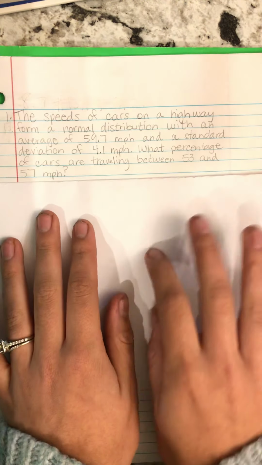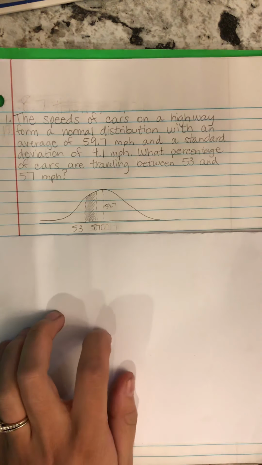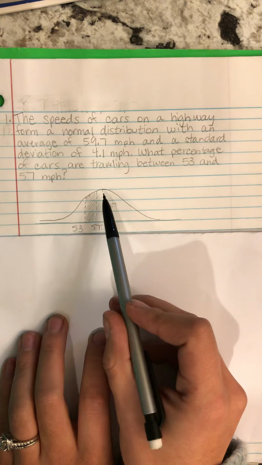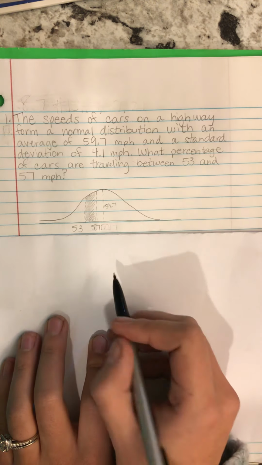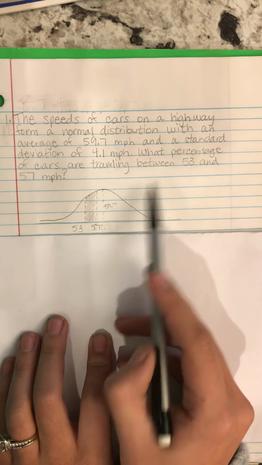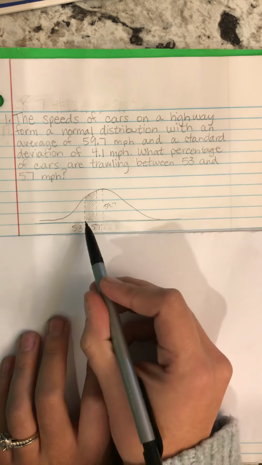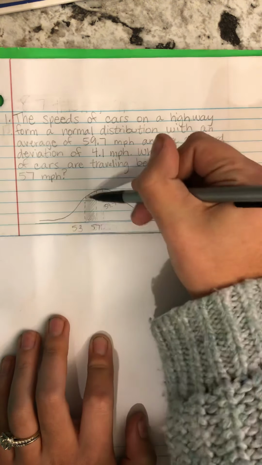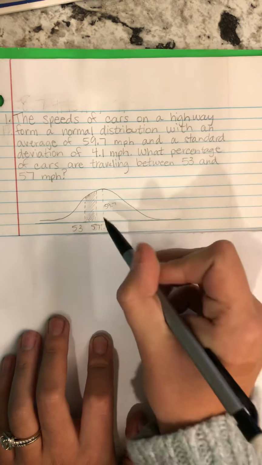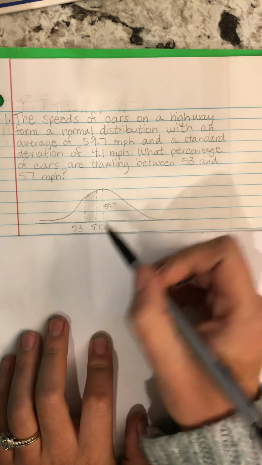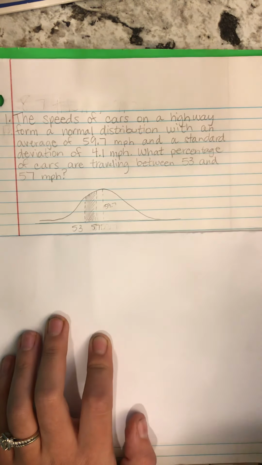First thing I did to solve this problem was do a sketch of the standard deviation. So here we have the curve, and right down the middle we have our average, which is 59.7 miles per hour. Now we're trying to figure out what percentage goes between 53 and 57 miles per hour. So here is where 53 miles per hour is, and here is 57 miles per hour. So we're trying to find out what percentage of all of these cars lies in this shaded region here.